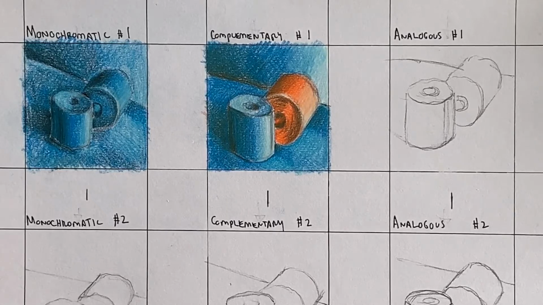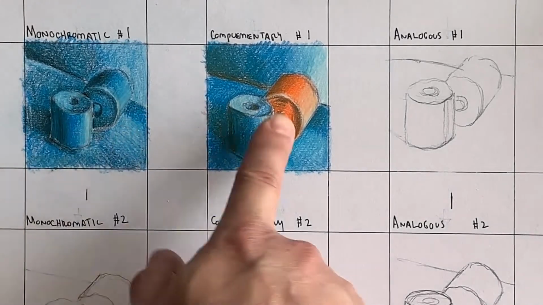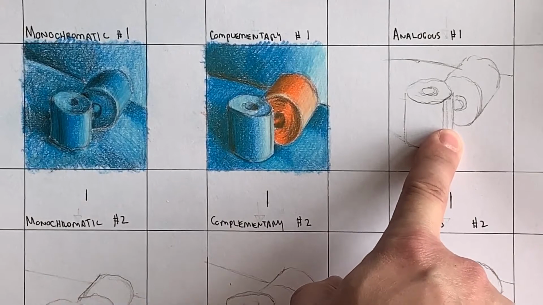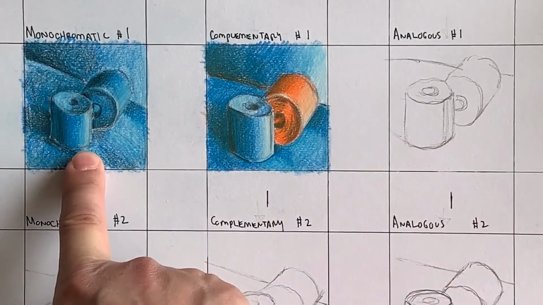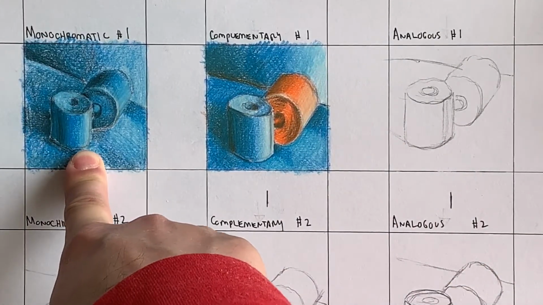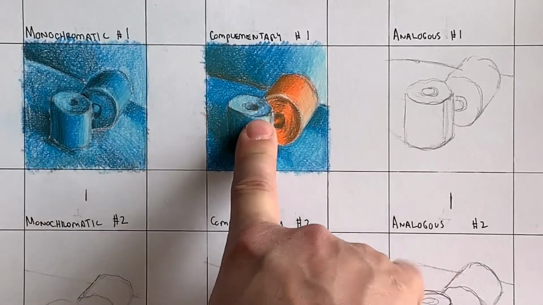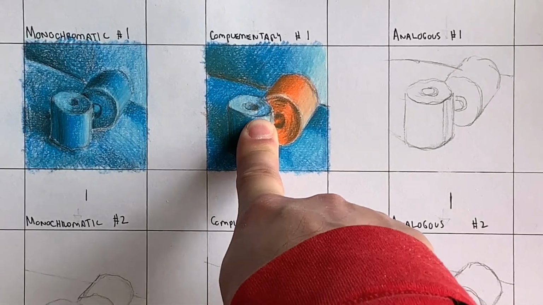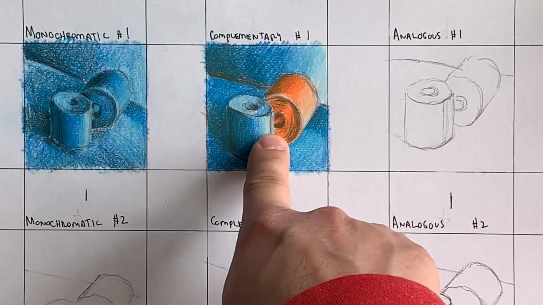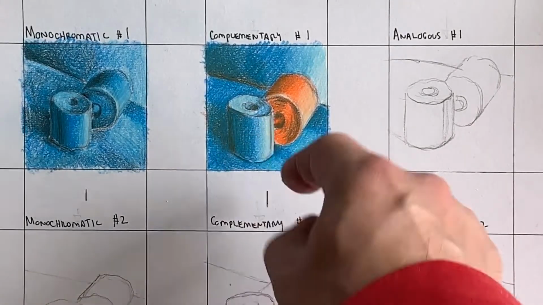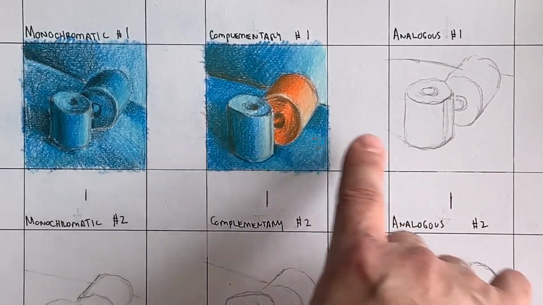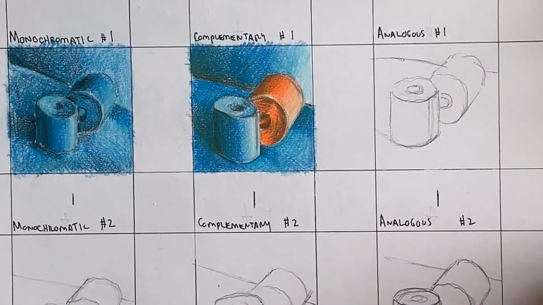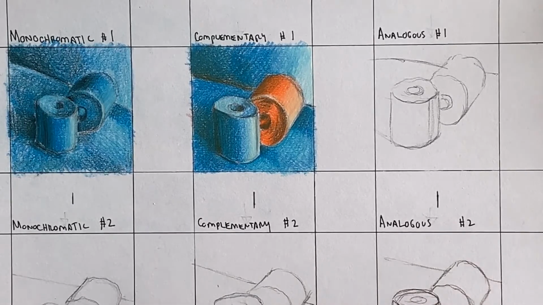So here's what's going on next. We already did the monochromatic and complementary, so now we're going to do the analogous. Okay, remember, monochromatic is one color plus black and white to create tints and shades. Complementary is using two colors that are found opposite each other in the color wheel to create value, alter intensity and saturation. And then analogous is colors that are found next to each other on the color wheel.